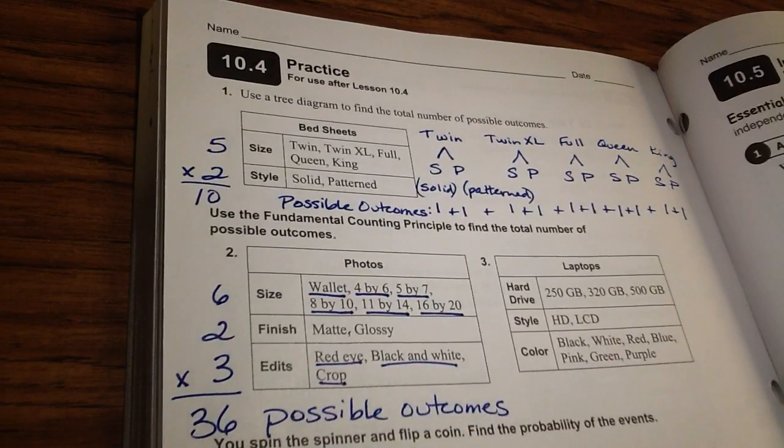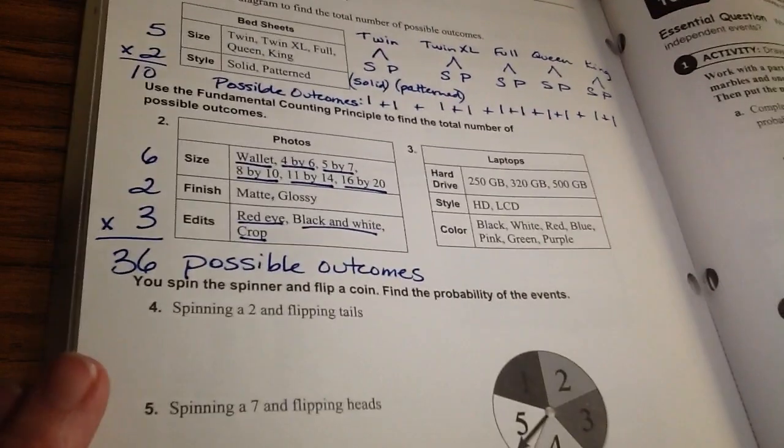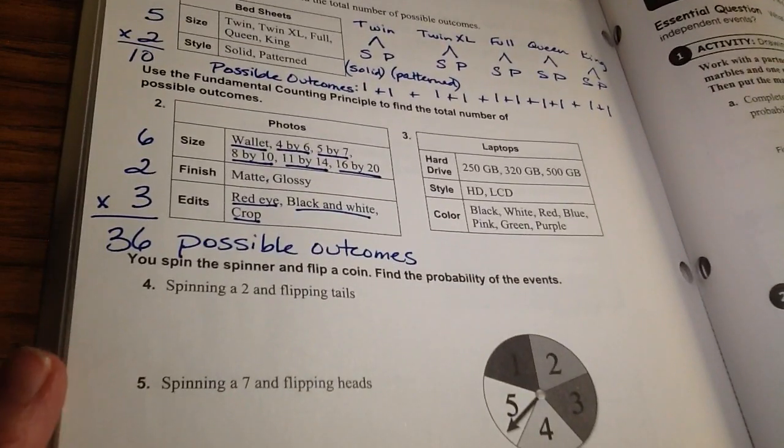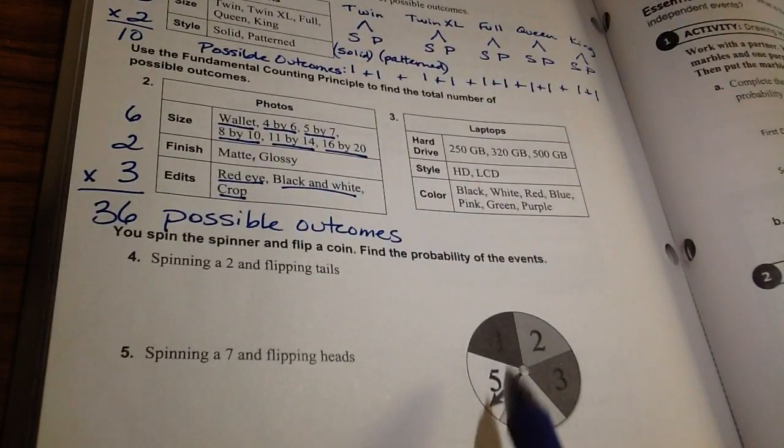Now you try it for number 3. Next, you spin a spinner and flip a coin. So these are 2 separate events. You have to look at the spinner and see what is the likelihood of spinning any of these numbers. Well, this is a fair spinner. It looks like they're each equally able to be spun. It's not like one piece is bigger than another piece. So it looks like they each have 1 out of 5 chances of being spun.